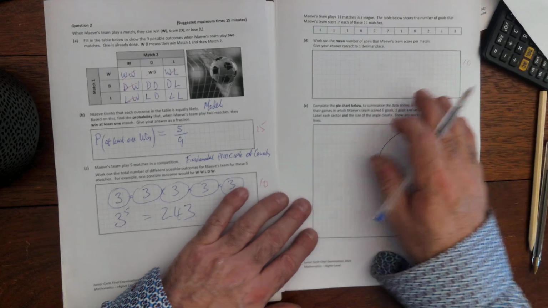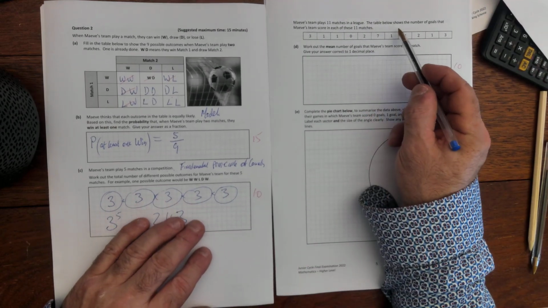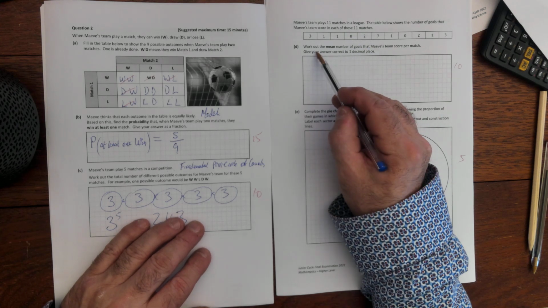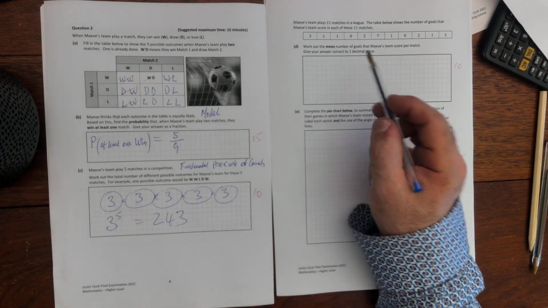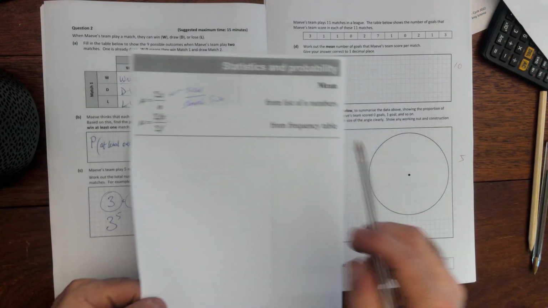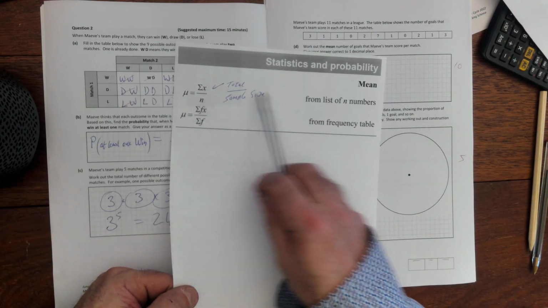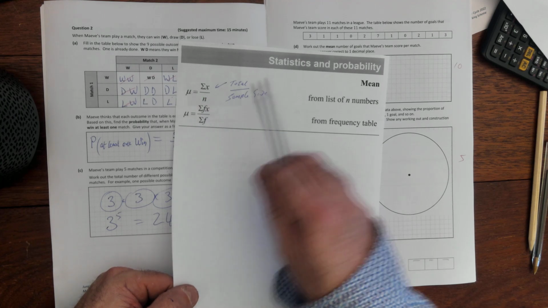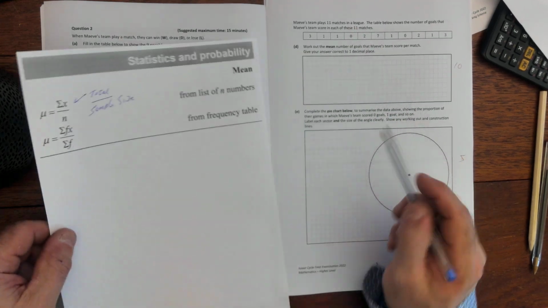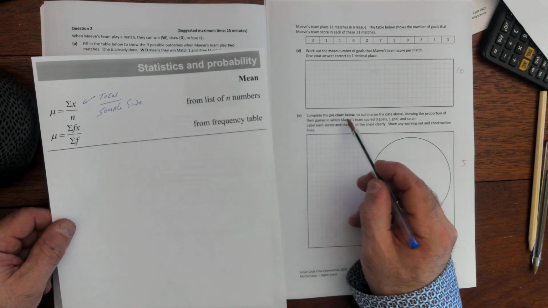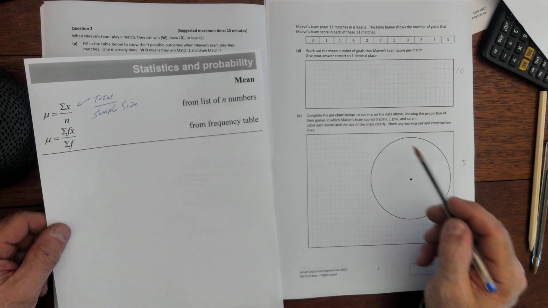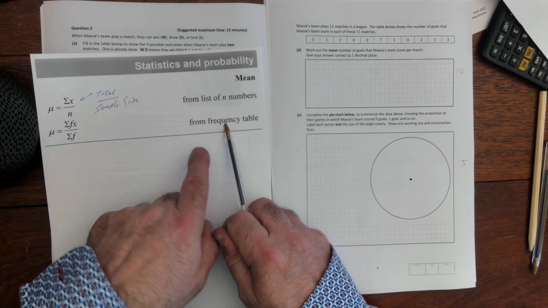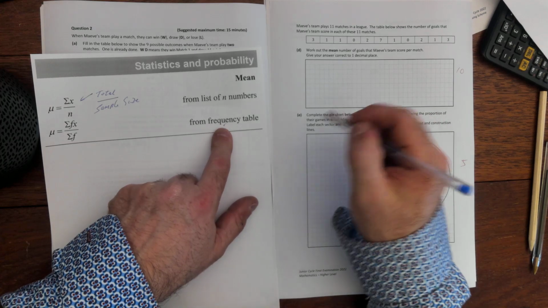So Maeve's team play 11 matches in a league. The table below shows the number of goals that Maeve's team scored in each of these 11 matches. Work out the mean. Now we can work out the mean from this list. Working out the mean from a list means you add up and get the total and divide by the sample size, which is 11. However, if we look on here, we see that we're going to have to complete a pie chart down here. And we're going to have to get angles, so it makes sense that we start a frequency table now.